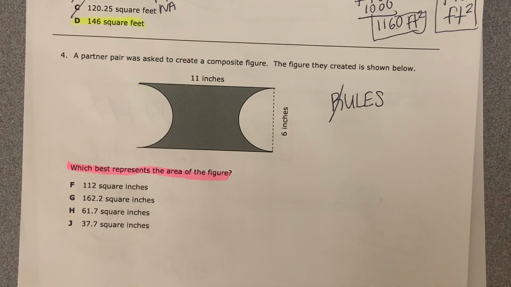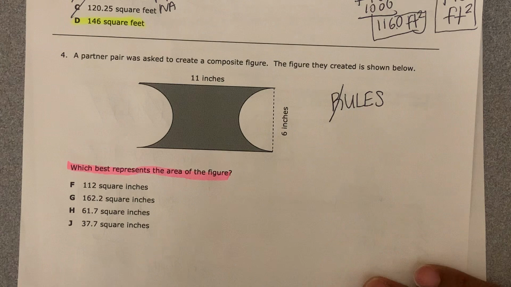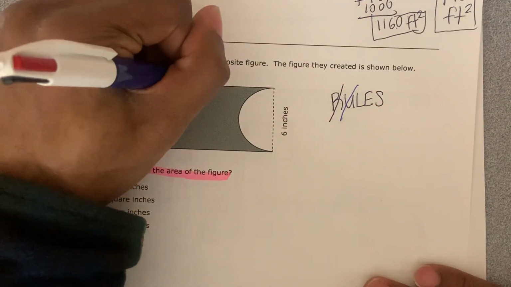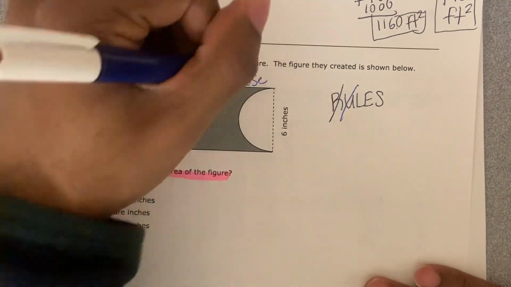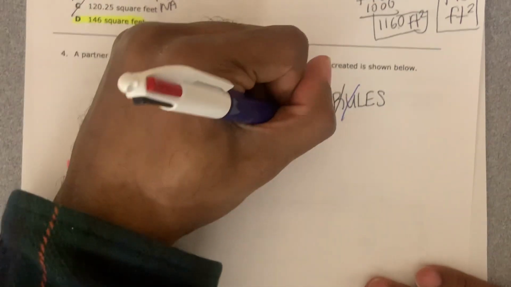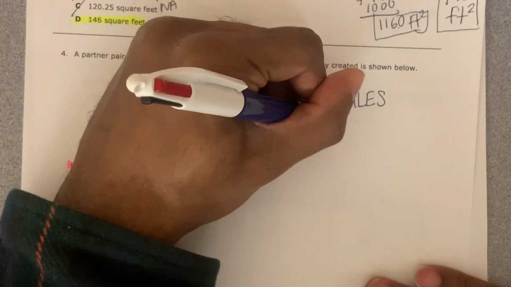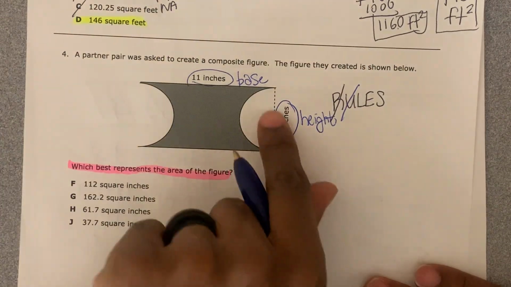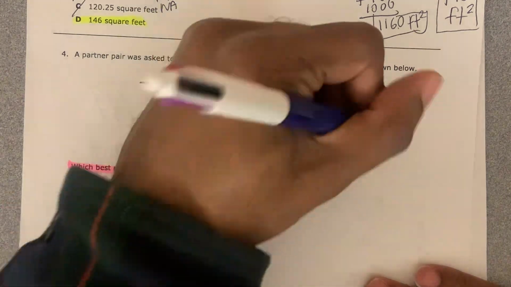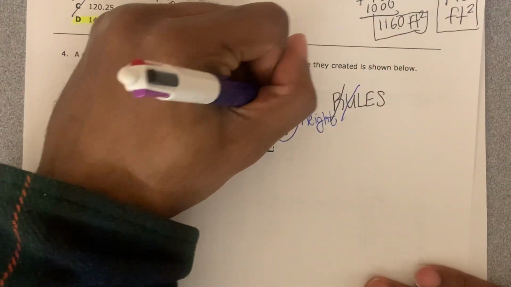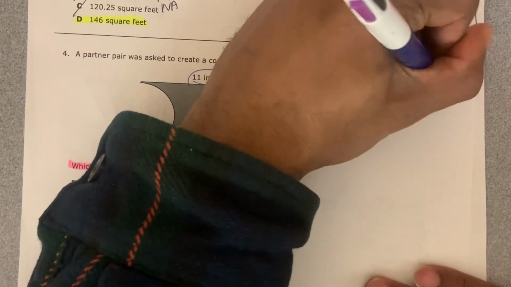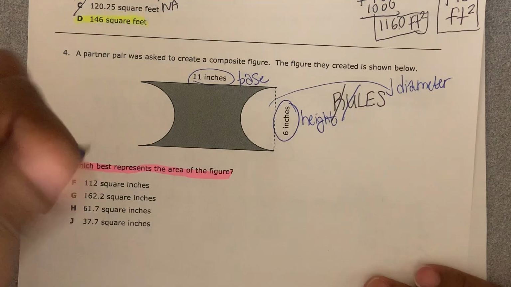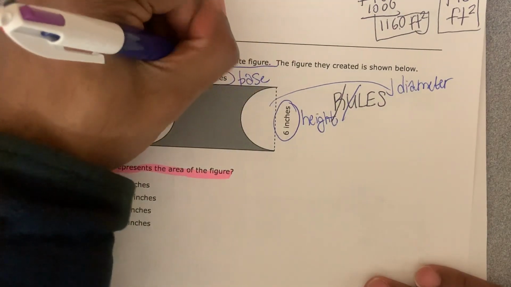All right. So now I'm going to label. I've got the base. And now I've got the height. This is also the diameter. This is also the diameter of the semicircle. So now it's a composite figure.